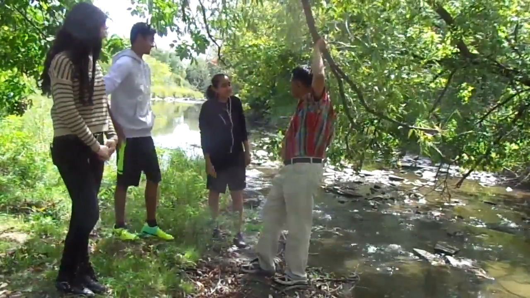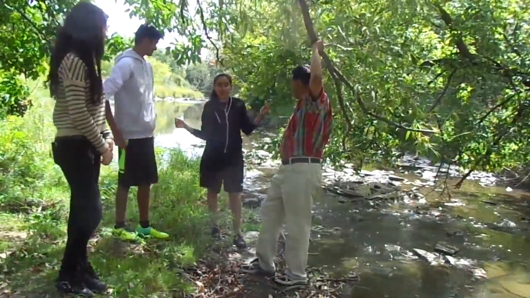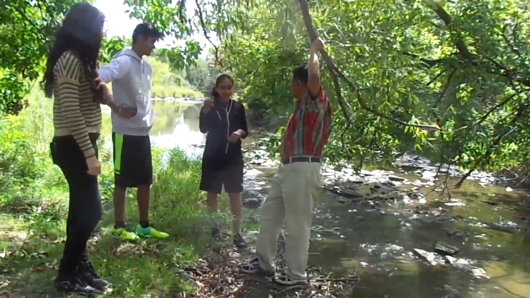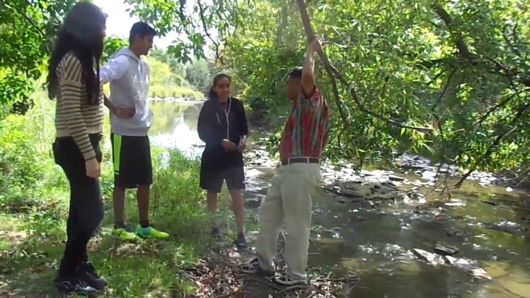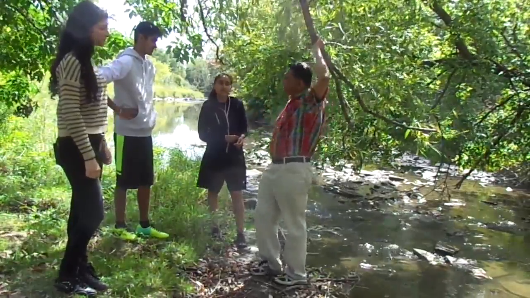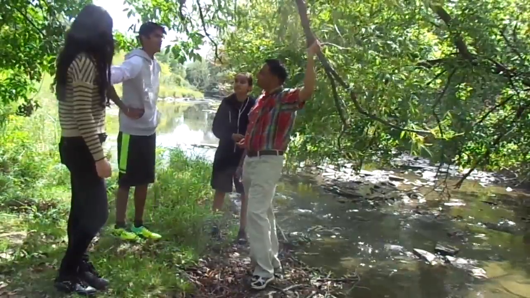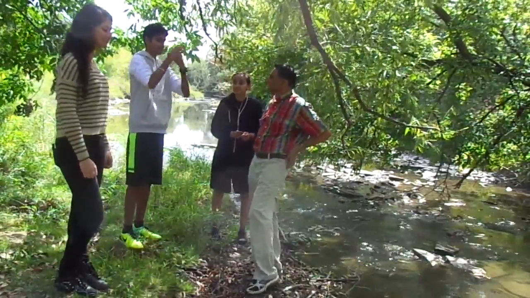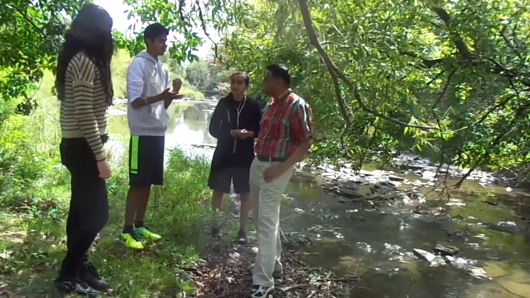Sir, it was really easy to find the slope of just a straight line, but how would you find the slope of a curved line? That's a good question. Slope of a curved line. Do you know anything about tangents? Yeah, a tangent is like a line that touches the surface of a circle at one point.